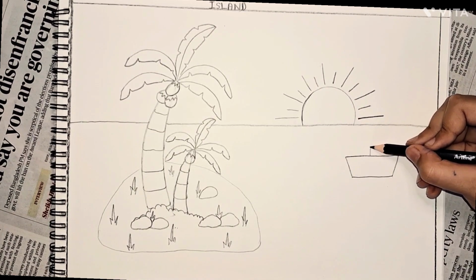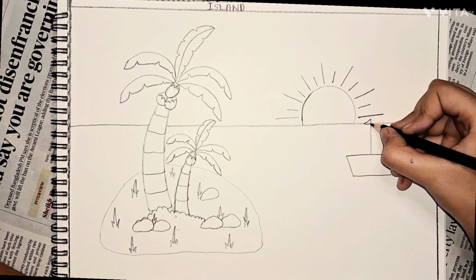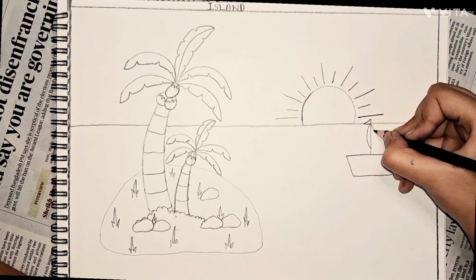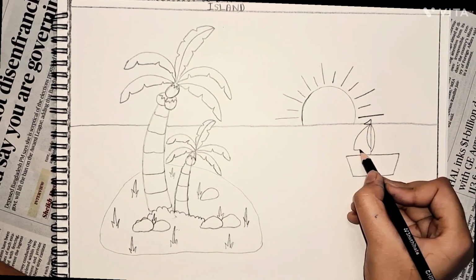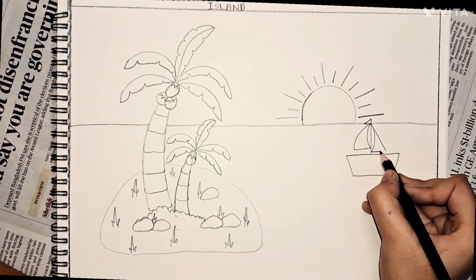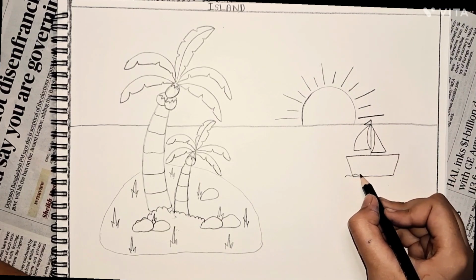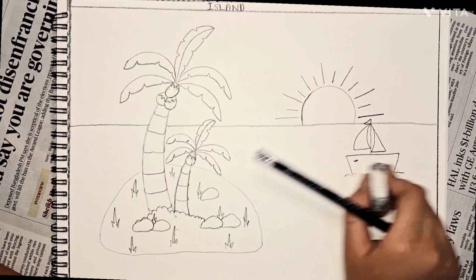For that, I'm making a trapezoid, a straight line, a triangle on top, two curves, another curve, and a straight line, and a straight line, another straight line, and then waves to erase the bottom.